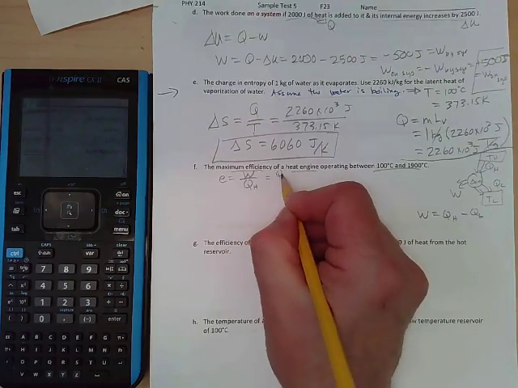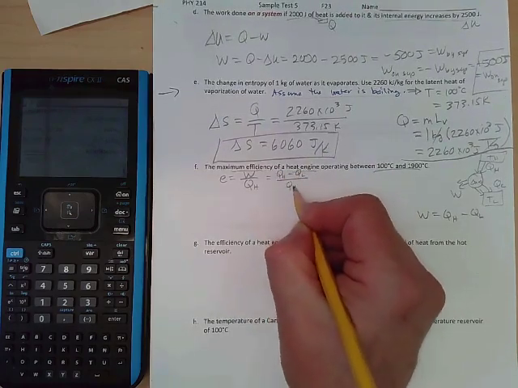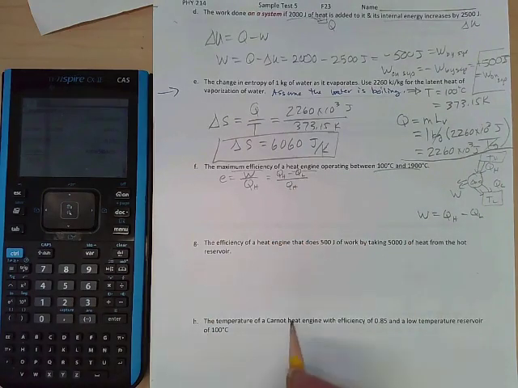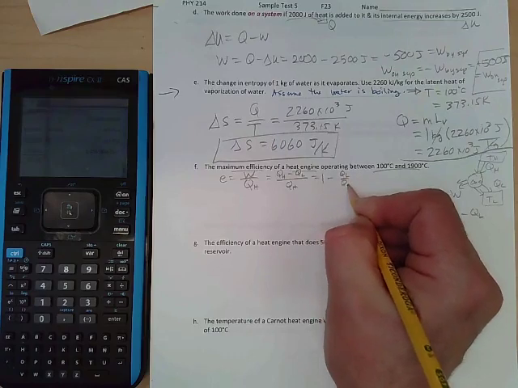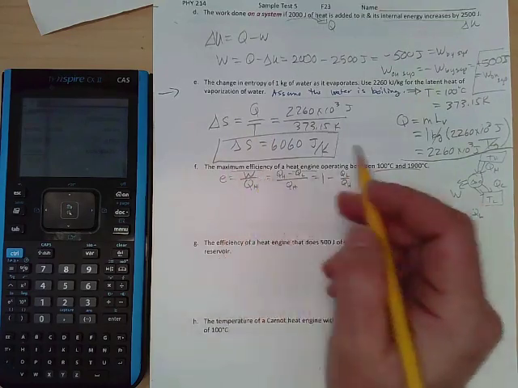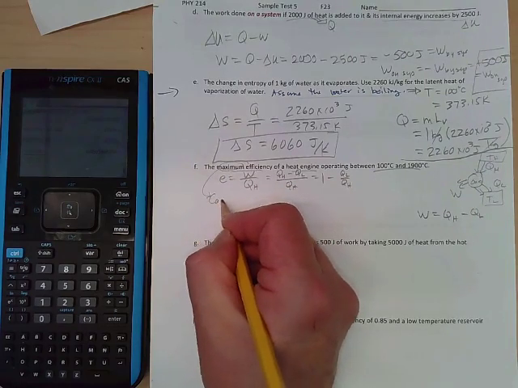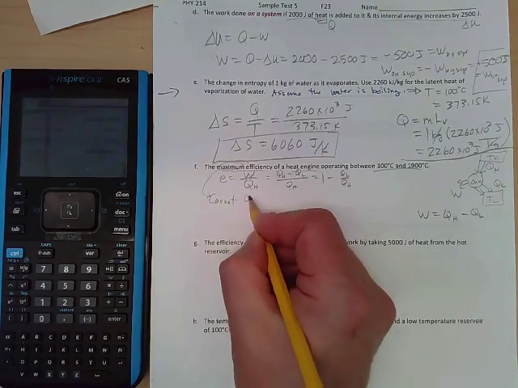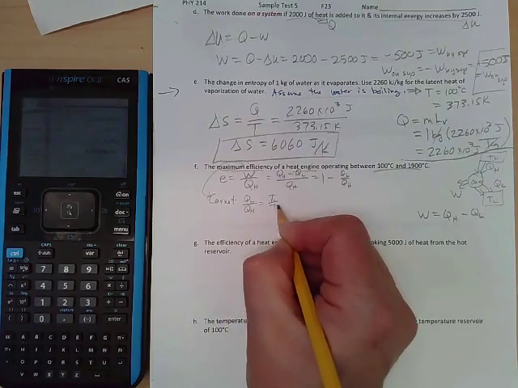Anyway, I'm going a little bit into detail here that we didn't need, but you probably have this on your equation sheet, but if you don't, you could go back to this. So efficiency is work out over QH. This becomes 1 minus QL over QH. For the maximum efficiency, maximum means Carnot assumption, so we can say QL over QH equals TL over TH.